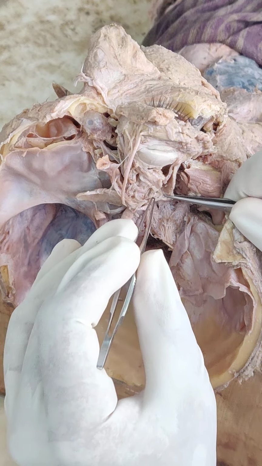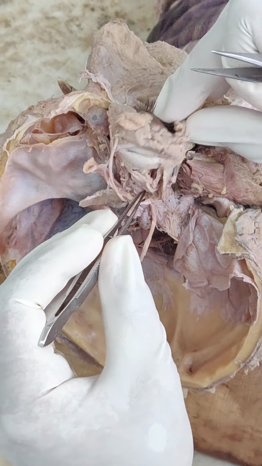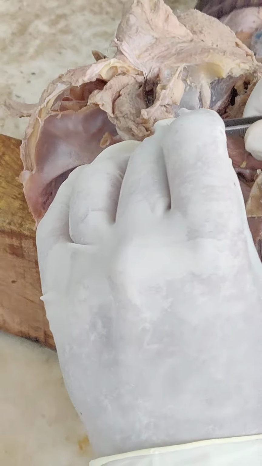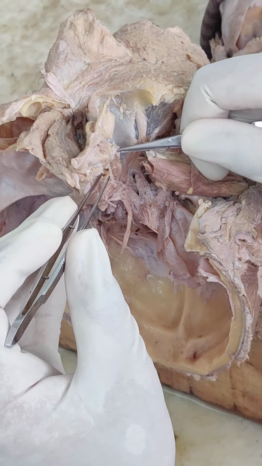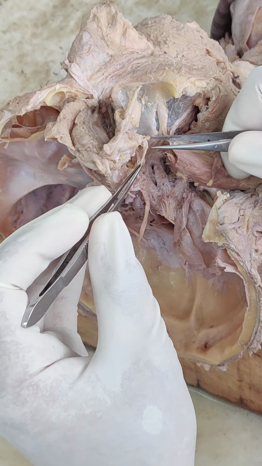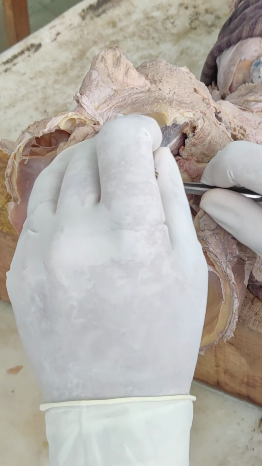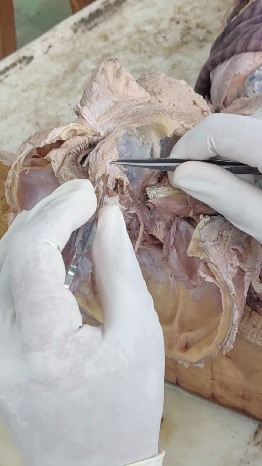This is the nasociliary nerve, and this lower division, I will show you from the inferior aspect, along with the inferior rectus, supplies the inferior rectus as well as the inferior oblique muscle.